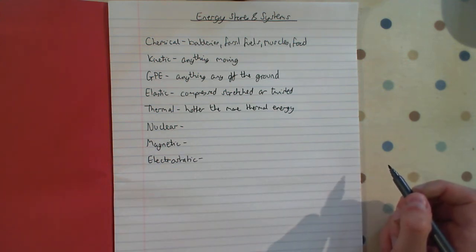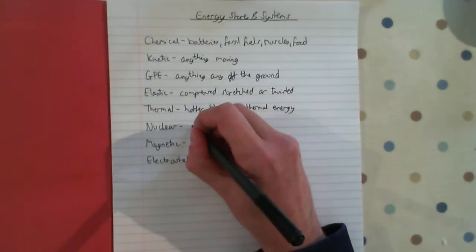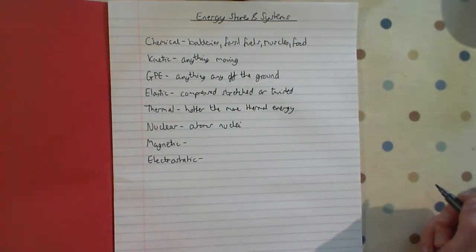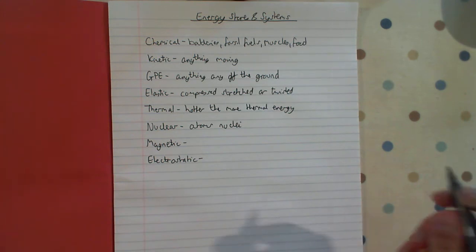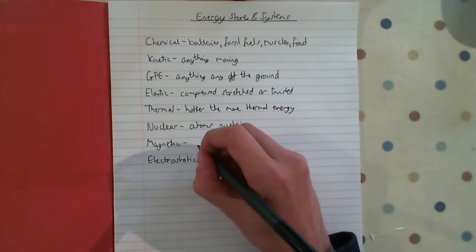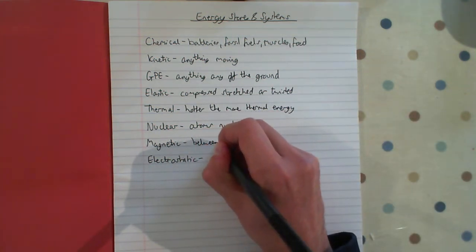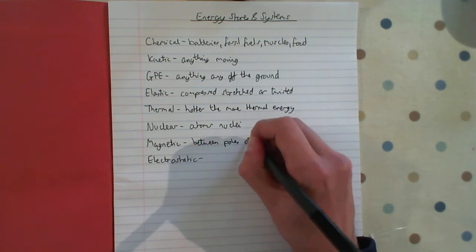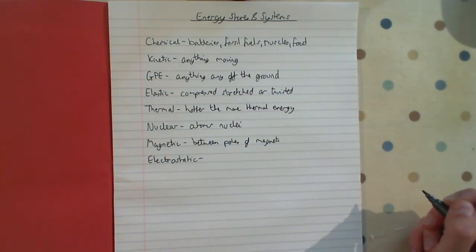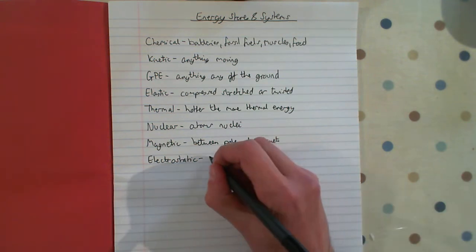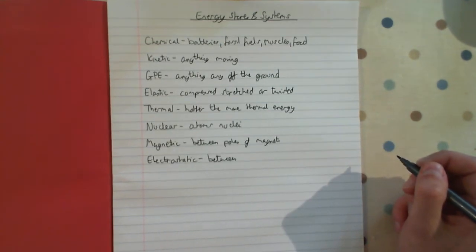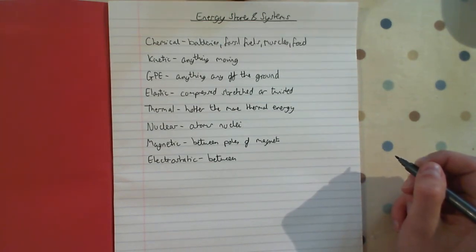Nuclear energy, that's the energy stored in atoms' nucleuses, or atoms' nuclei for plural. Magnetic energy store, that's the energy stored between attraction and repulsion, so between poles of magnets. And electrostatic is between charges. For example, attraction between negative and positive charges, or repulsion between like charges such as negative, negative, positive, positive.